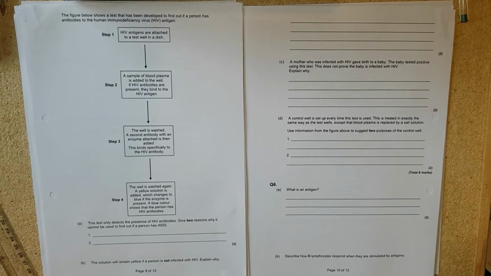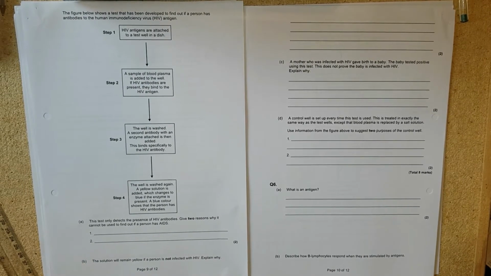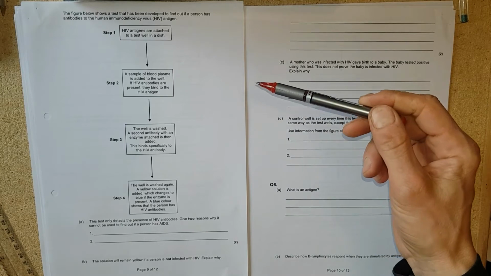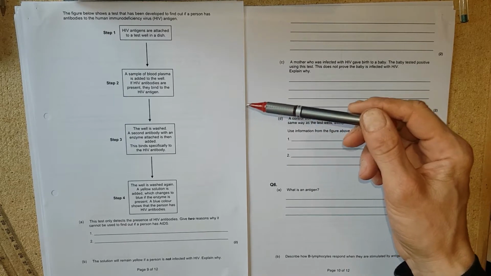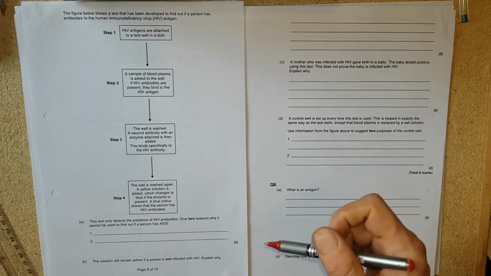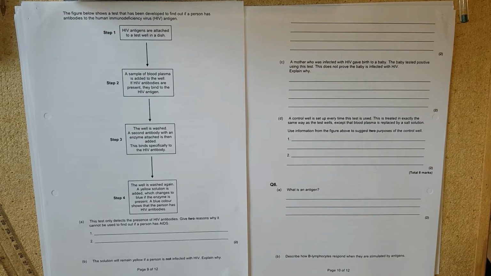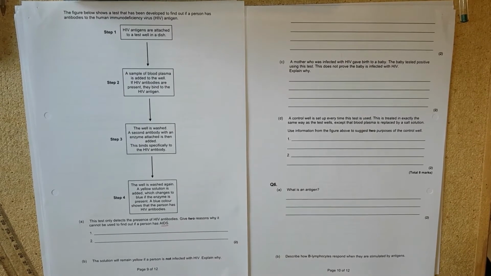This is the CAP5 test, and this is question 5. This shows a test that's been developed to find out if a person has antibodies to HIV, ELISA. The test only detects the presence of HIV antibodies. Give 2 reasons why it cannot be used to find out if a person has AIDS.